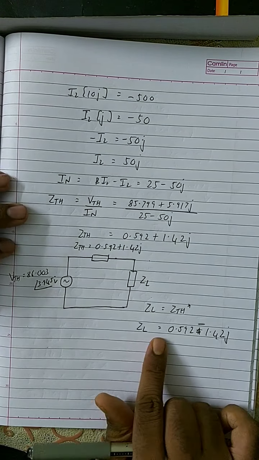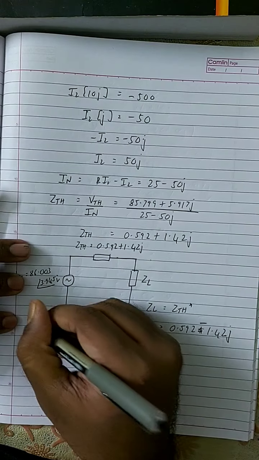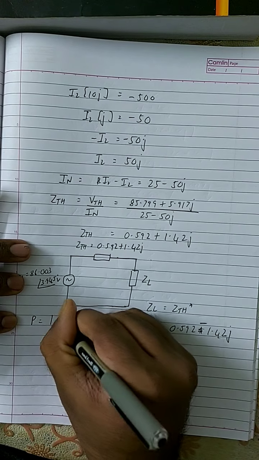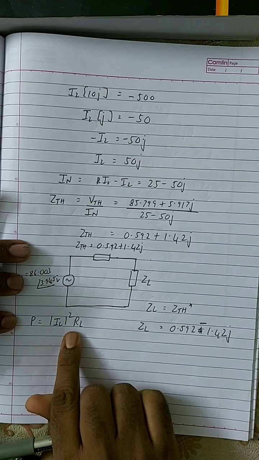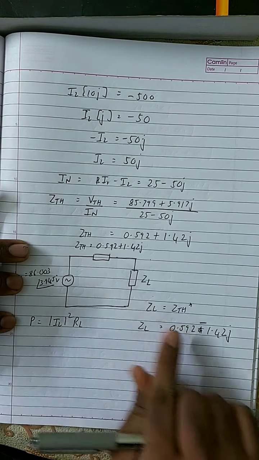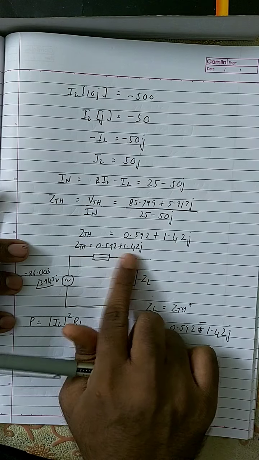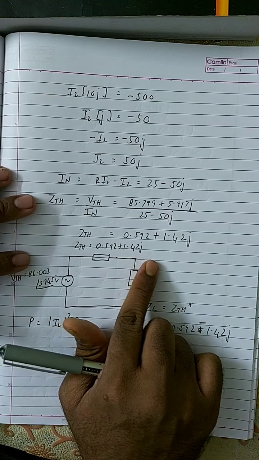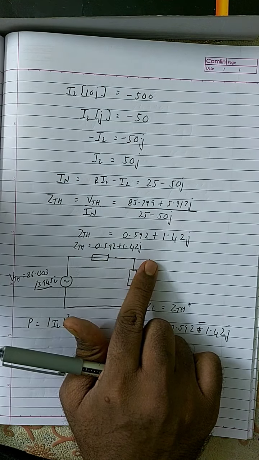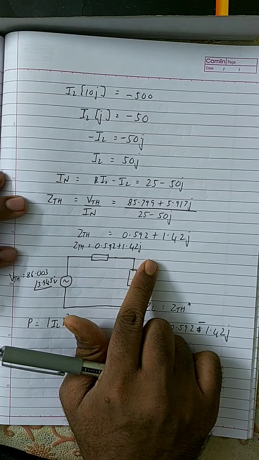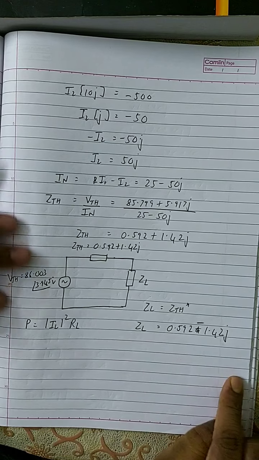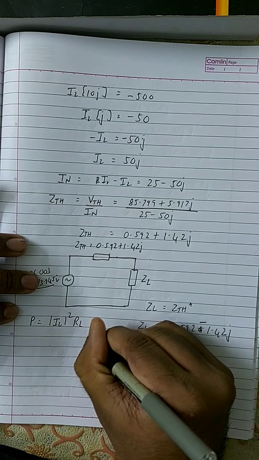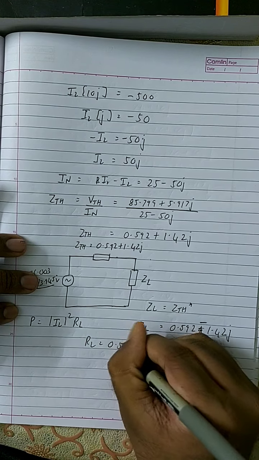Now if you want to find the maximum power, the equation for power is P is equal to magnitude of IL the whole square into RL. What is RL? RL is the resistance, the real part, because the imaginary part is basically your capacitor and inductor. If it's a capacitor or inductor, there will always be a J in front of it, but for resistance there will be no J, so this is the real resistance. Therefore RL is equal to 0.592.